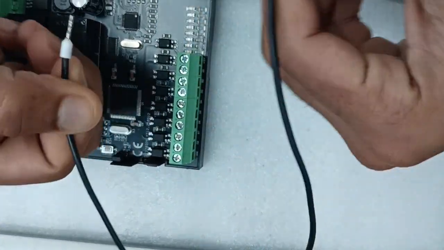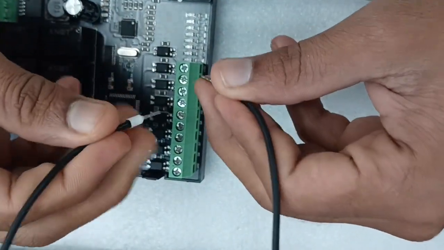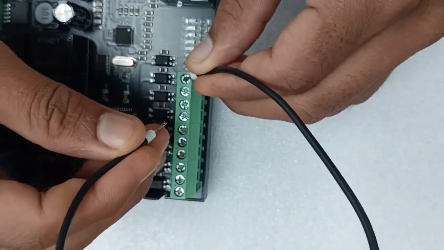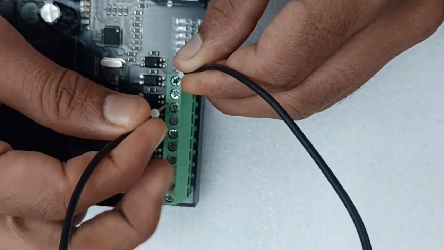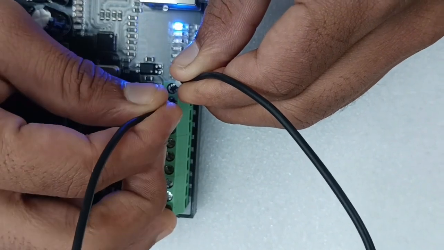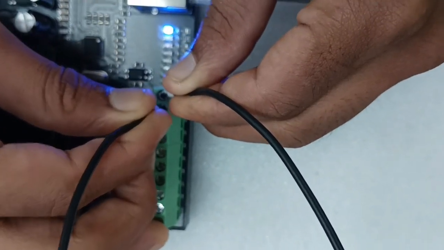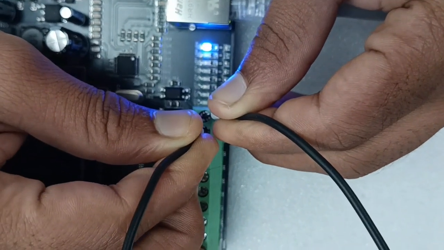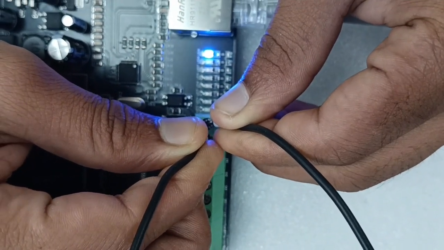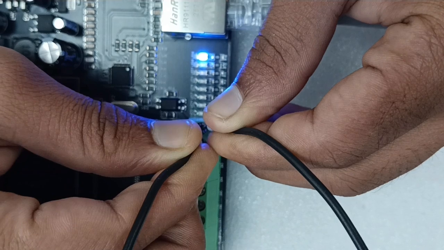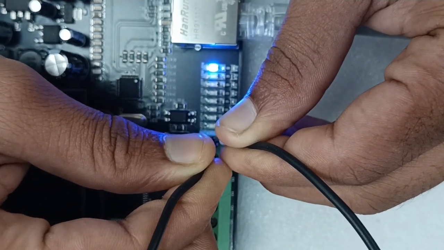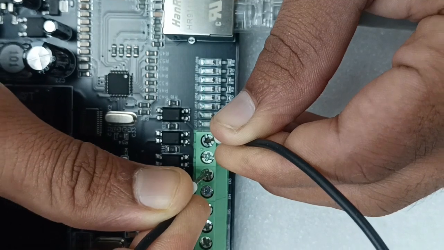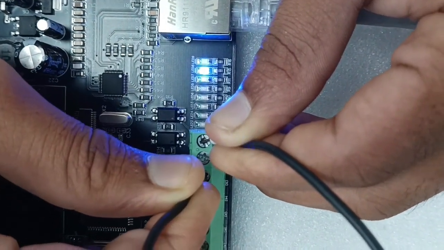And now we will take the 12 volt reference for all the DIs. Just take the reference of 12 volt, then short it with DI1. Whenever I provide the 12 volt reference to DI1, the DI1 LED turns on. And in Modbus also, at register 8 it's showing the value 1, which means the DI has operated properly. The same thing I will do with DI2.